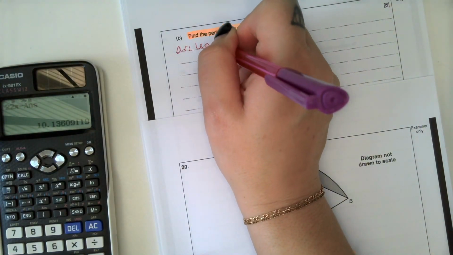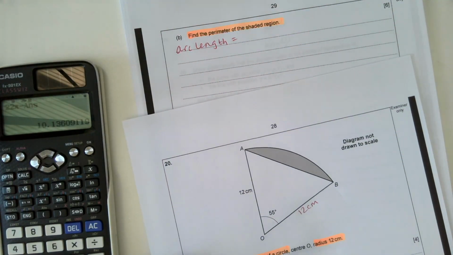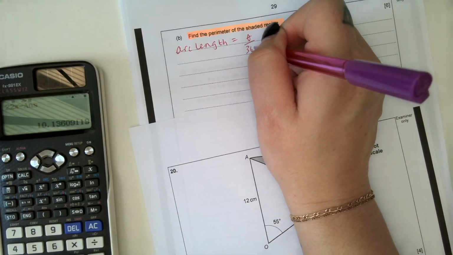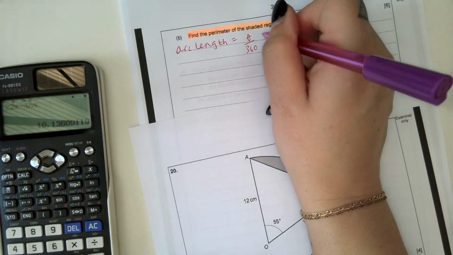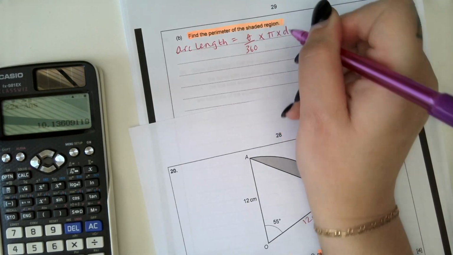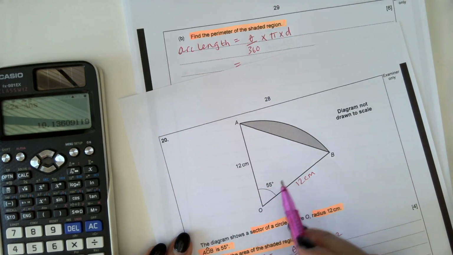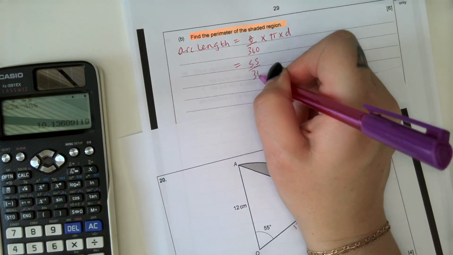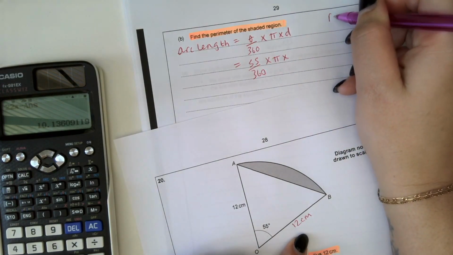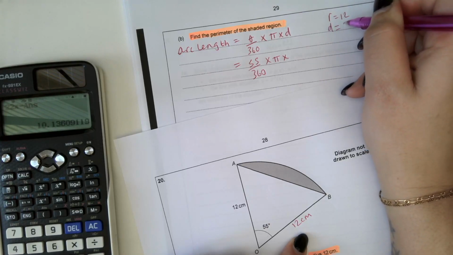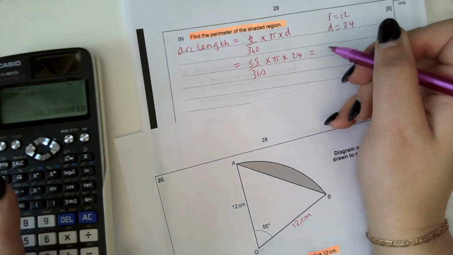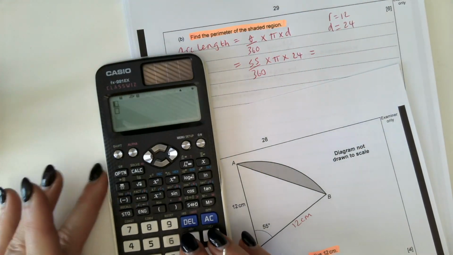So the formula for the arc length of a sector is, again, the angle that we're given divided by 360, but this time multiplied by the formula for circumference, so pi times diameter. The angle inside is 55, so that's 55 over 360 multiplied by pi. Now the radius is 12. If the radius is 12, the diameter is double that, so that's 24. So multiplied by 24.